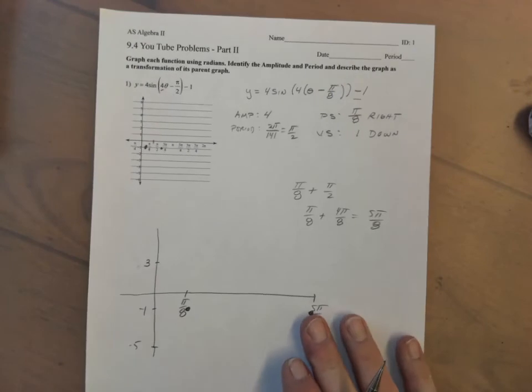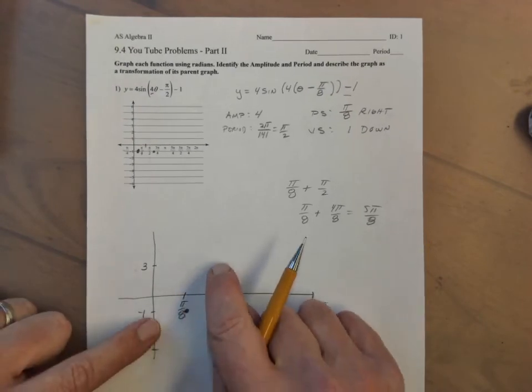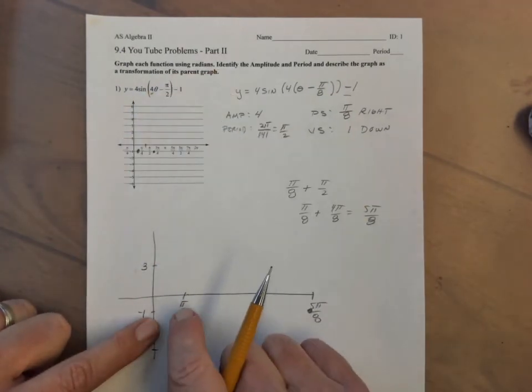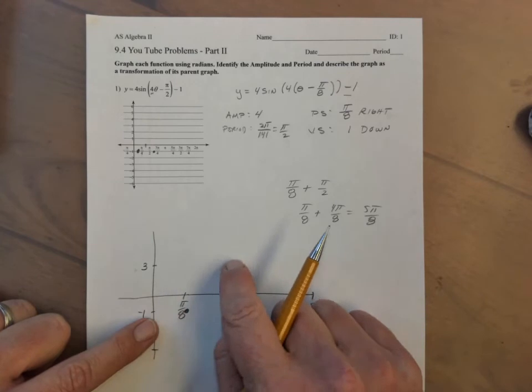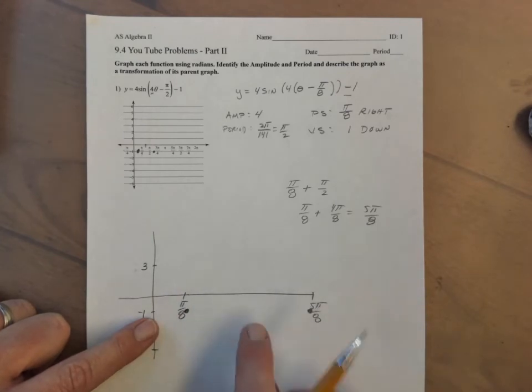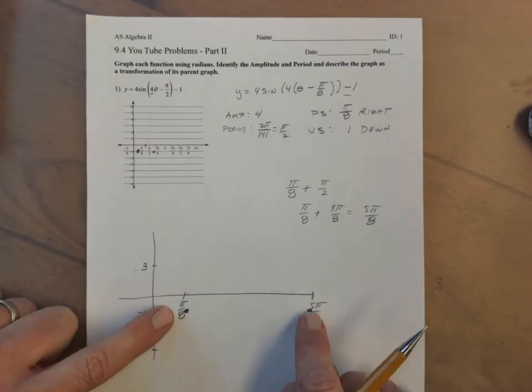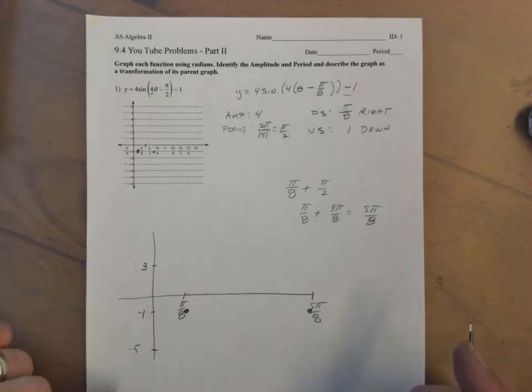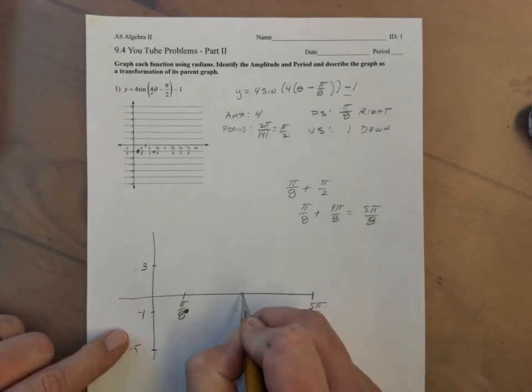Okay, so with our sine graph, we know we're going to go up because we have a positive A. We're going to go up, down, up. So the midpoint between 5 pi over 8 and 1 pi over 8, right? 5 plus 1 is 6, divided by 2 is 3 pi over 8.